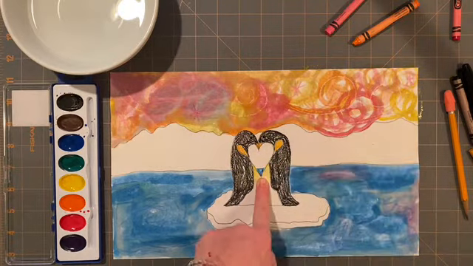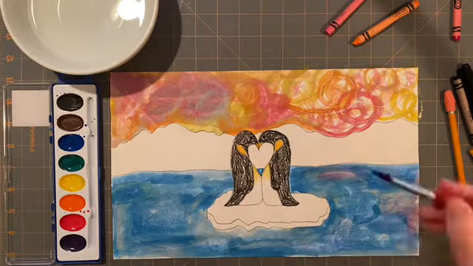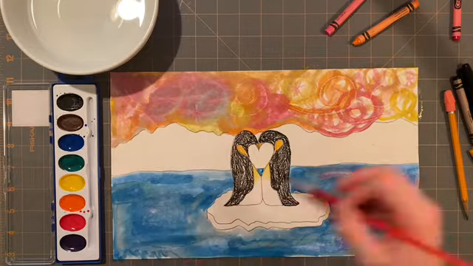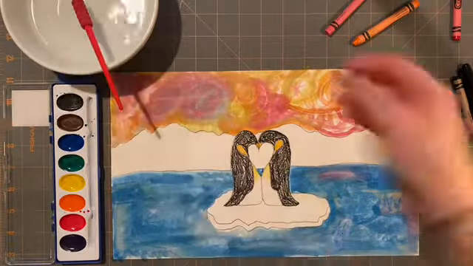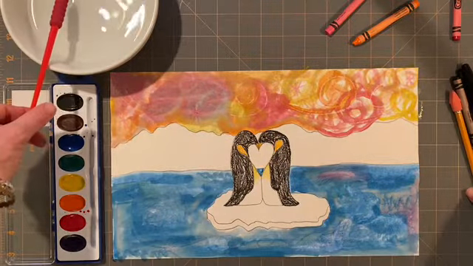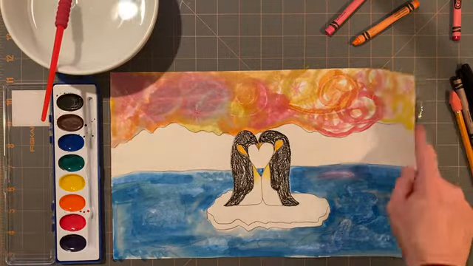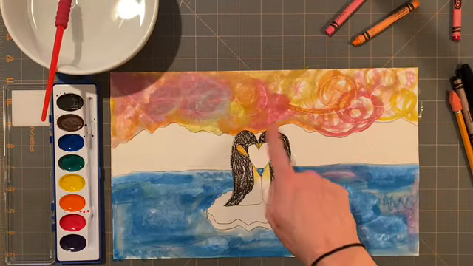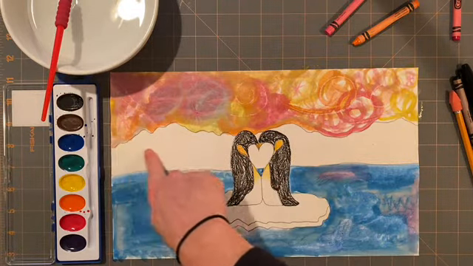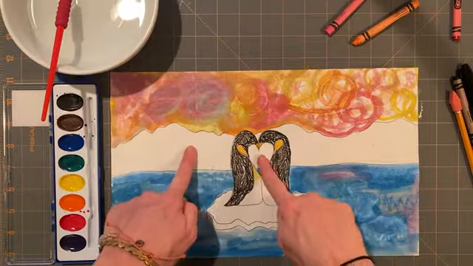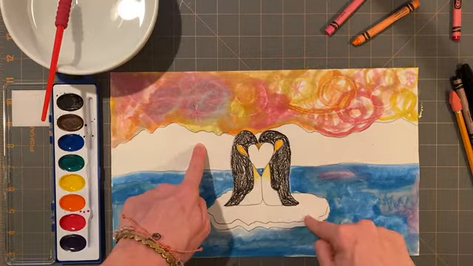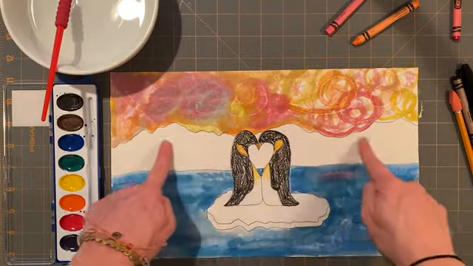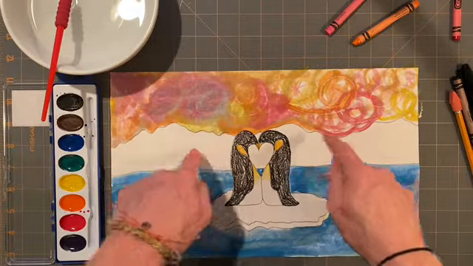Looking through the two penguins to the background shows us that that is water, which is why we made it blue. Not the whole heart, just the little bit at the bottom. And there you go, our artwork is finished. This white space, remember, is the ice. It needs to stay white. This ice that the penguins are standing on also needs to stay white because it's ice.